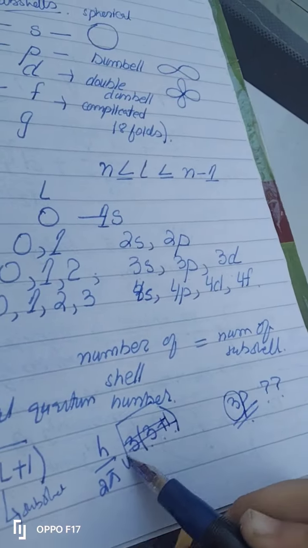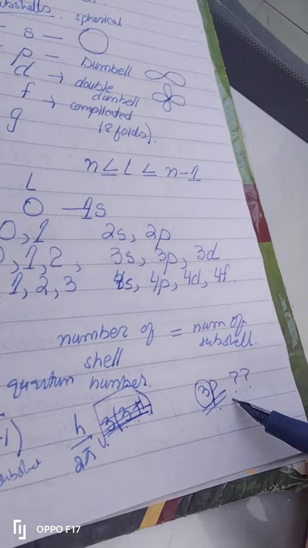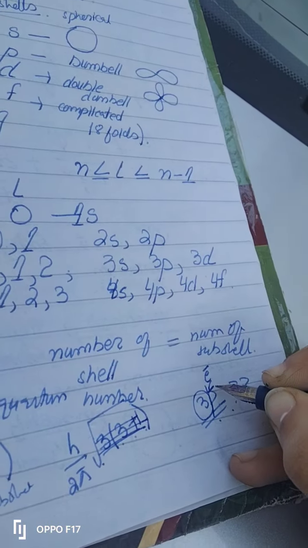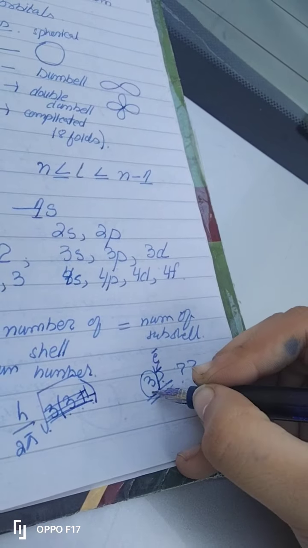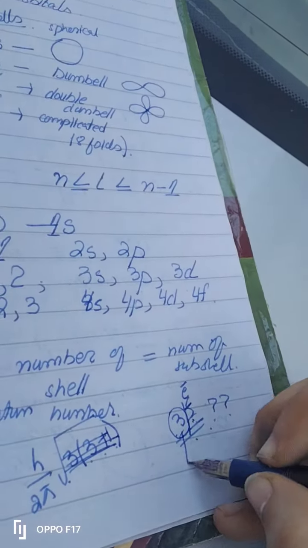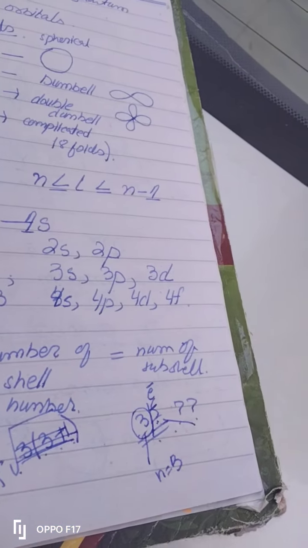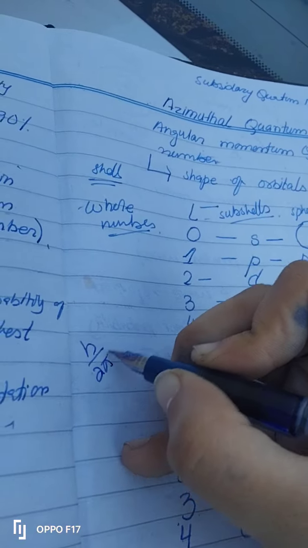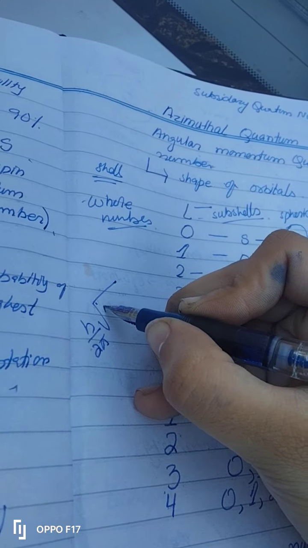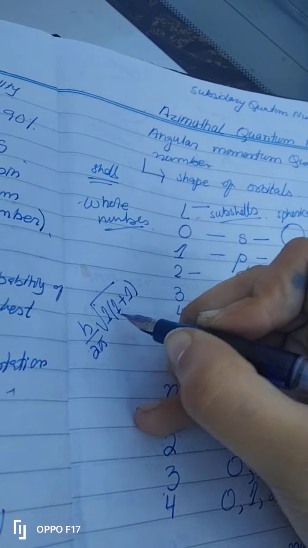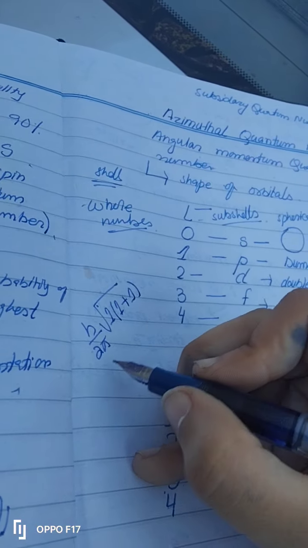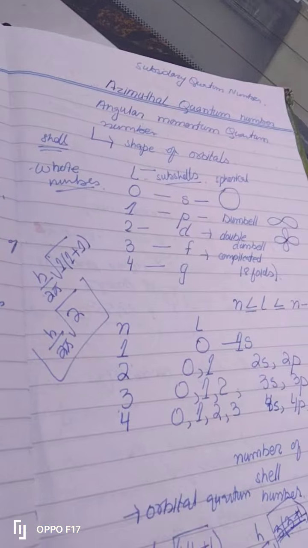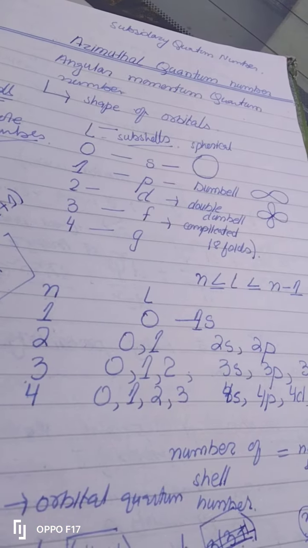Actually, leave this. You have to tell the orbital angular momentum of an electron in the 3p subshell. We know n is equal to 3, and s is 0, so p is equal to 1. So the formula will be h upon 2 pi times the square root of L times L plus 1, which is 1 times 1 plus 1. 1 plus 1 is 2, and 2 multiplied by 1 is 2. So h upon 2 pi times the square root of 2 will be the orbital angular momentum of an electron in the 3p subshell.